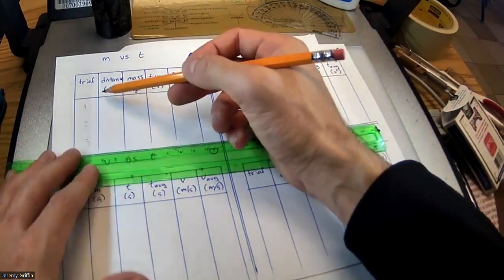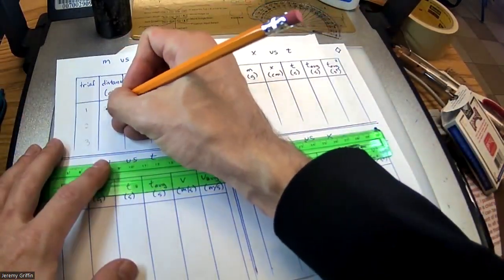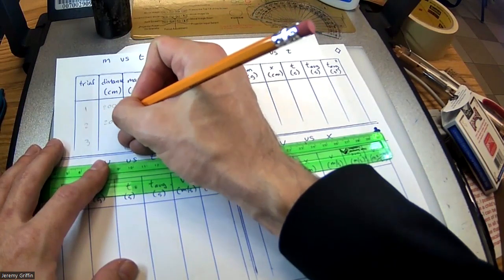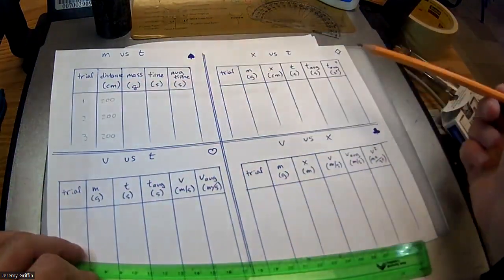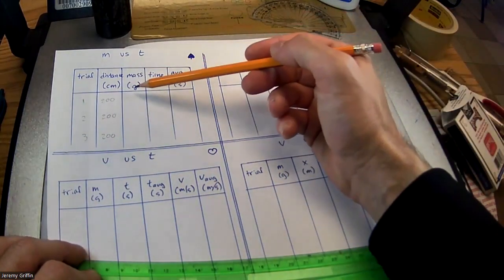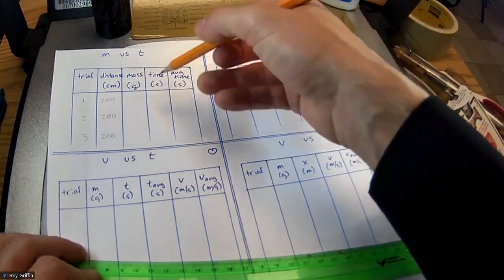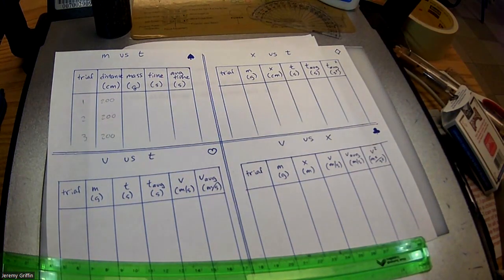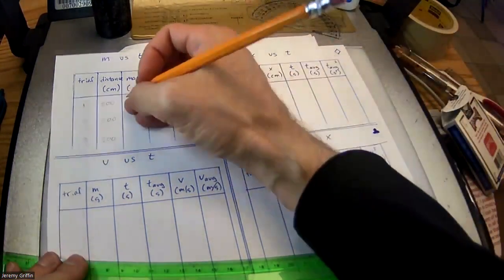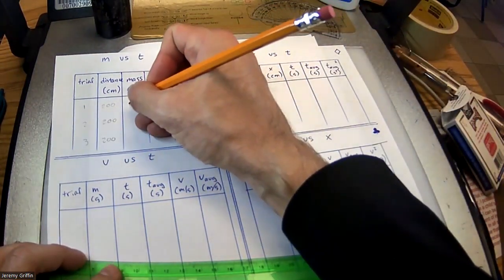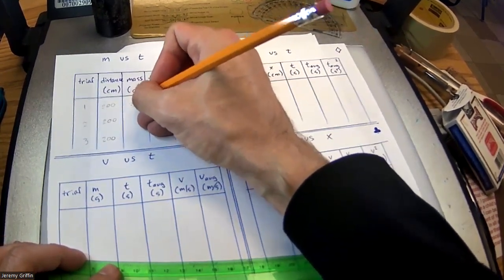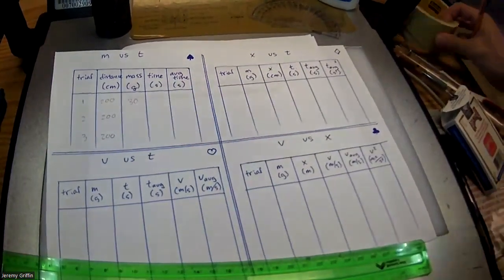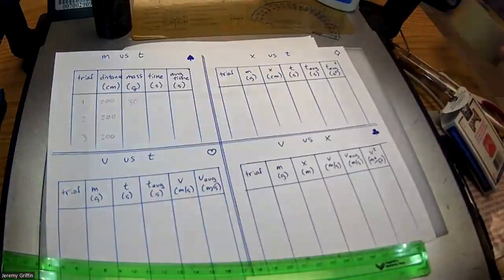Right. Leave the distance the same all the way down. For example, it could be 200 centimeters, 200 centimeters, 200 centimeters. That would be controlled, like a control variable for mass versus time. Okay? Now the mass of the car, you'll change. I do have a triple beam balance back there. I have a digital scale, but if you can't get your hands on those, one empty Hot Wheels car is about 30 grams or so. Then there are some lab weights and some masking tape. You can tape.